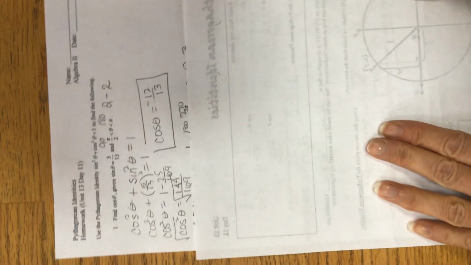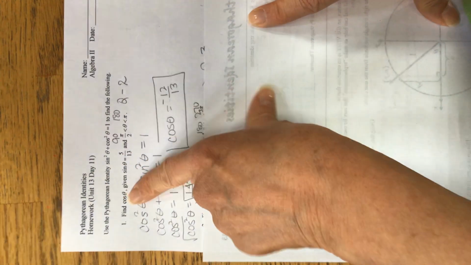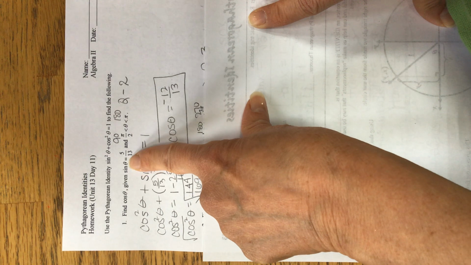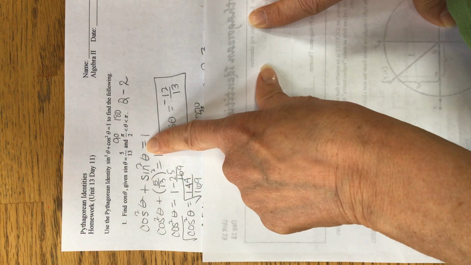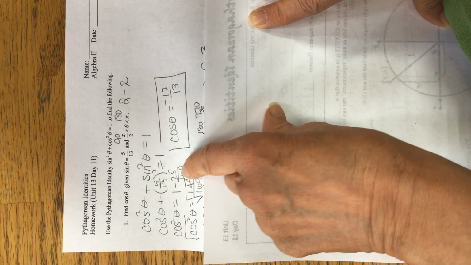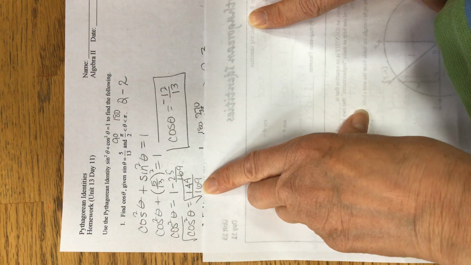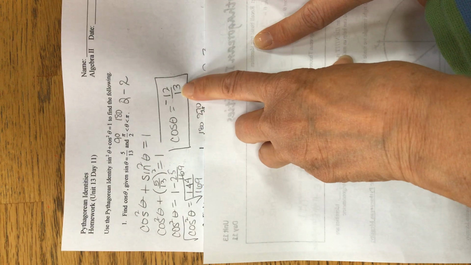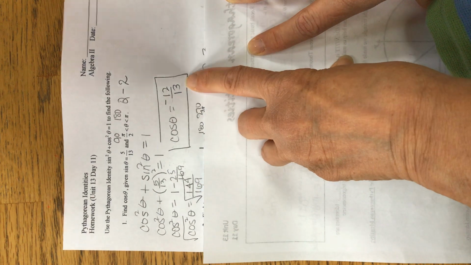Now, if you look at this first one, they told you sine was 5/13. Looking for cosine, the sine gave you the cosine, so that's why I used this one. 5/13 squared is 25 over 169. You just did the math, and yay, these are all perfect squares. So my cosine theta is 12/13.